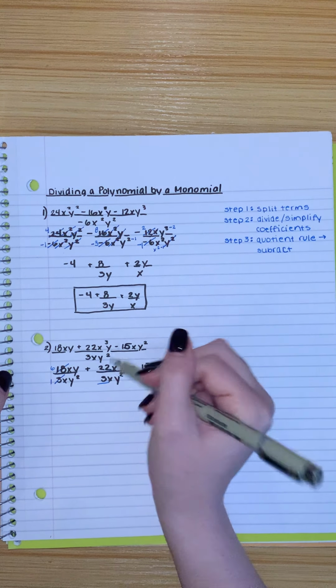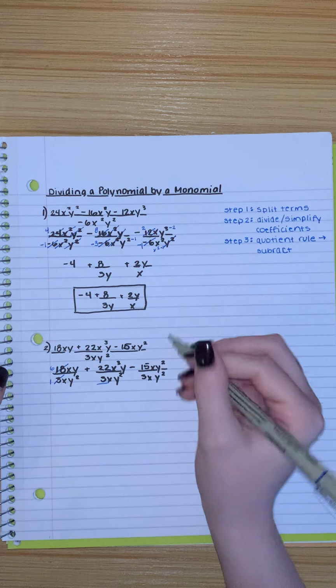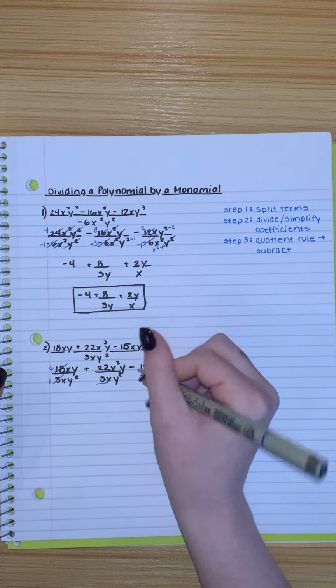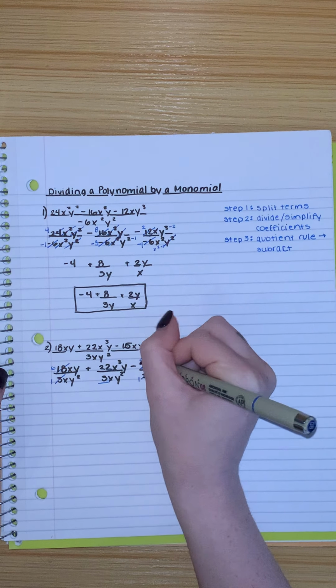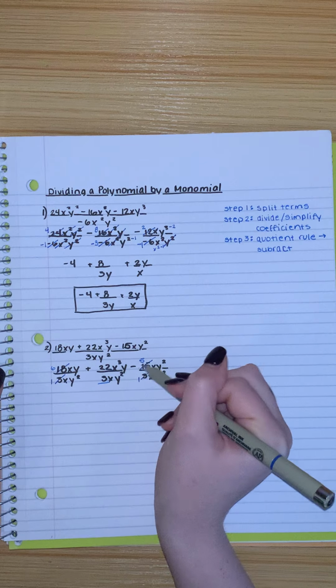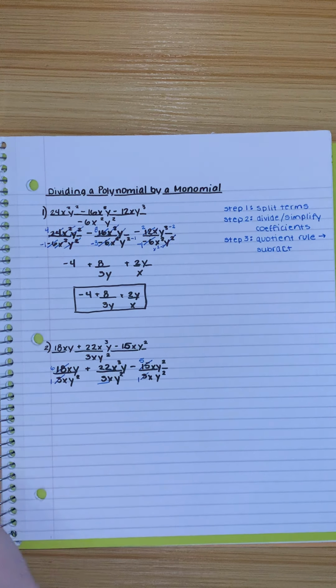These are just going to be our final answer coefficients here because they can't be reduced. Here, however, we know that 3 goes into 15 5 times, so I can cross that out, and we have 5. And again, we just have to remember that this negative still applies here. So that's important to remember for the final answer.